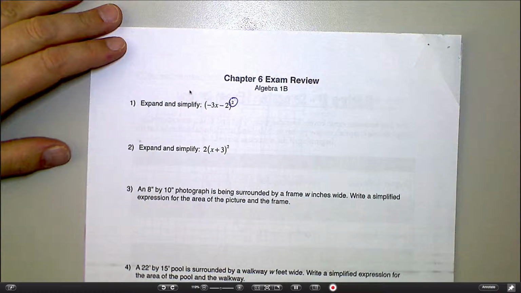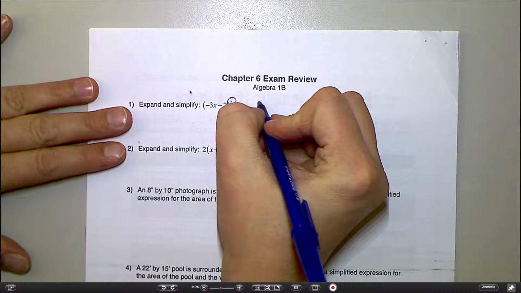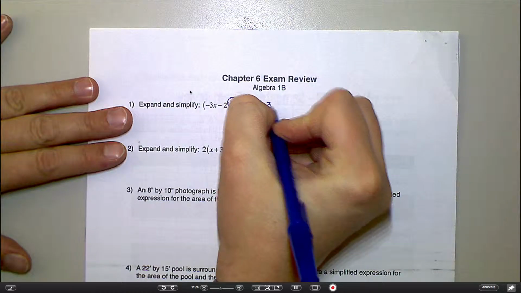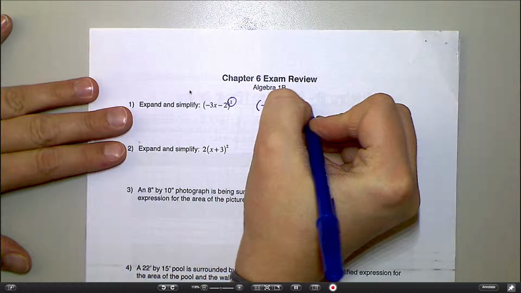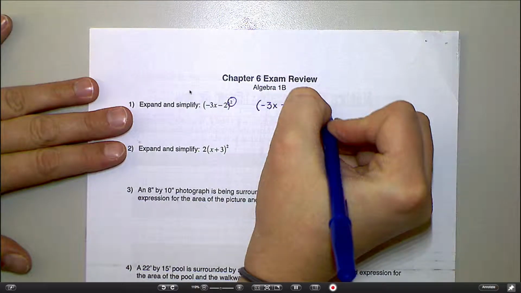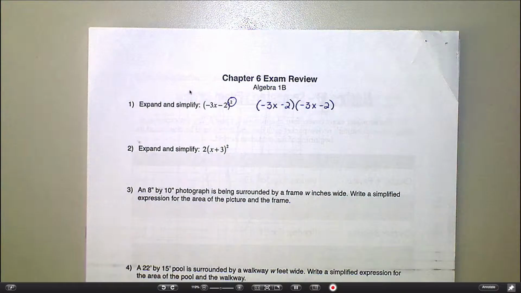So I'm going to say, just want to fix my angle there. That would be negative 3x minus 2 times negative 3x minus 2. Now we call this FOIL just because that's an acronym that sort of helps us keep track of what we've already multiplied and what needs to be multiplied. But really what all this is, is the distributive property.